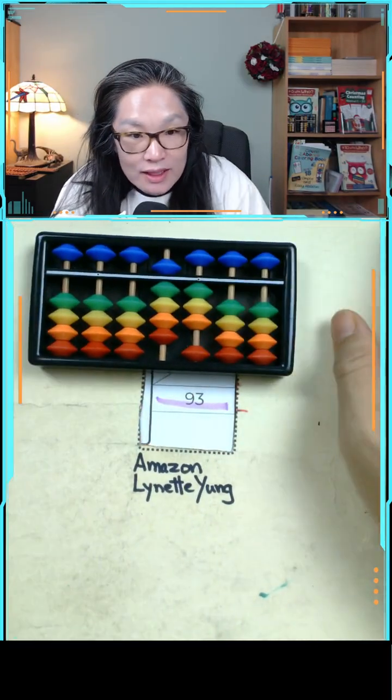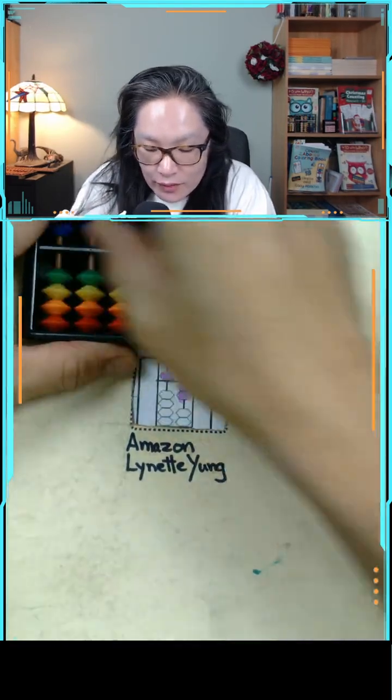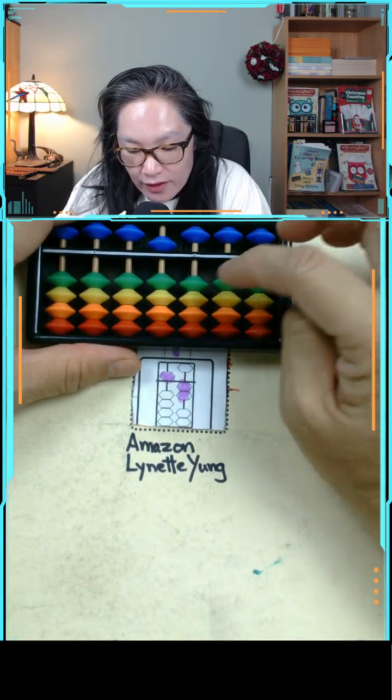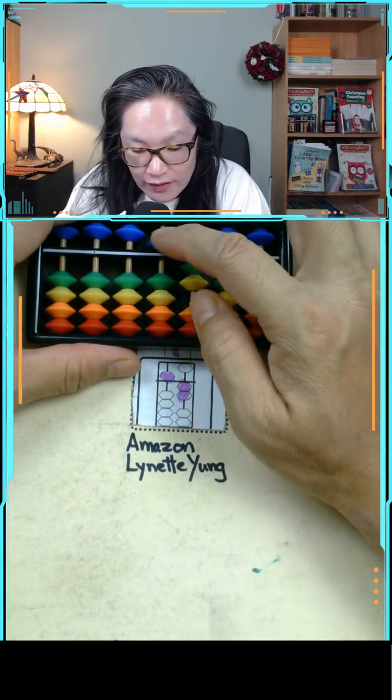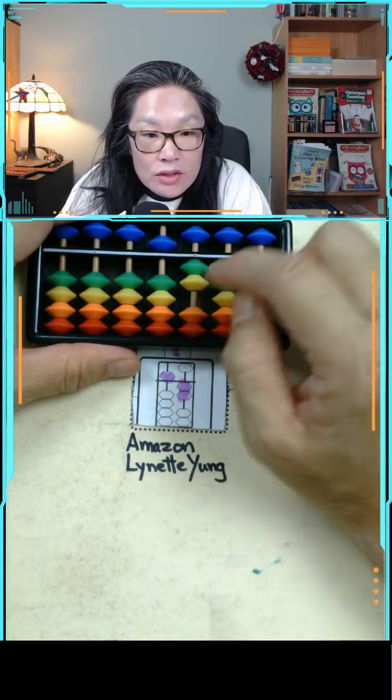So we have 93. Thank you. So this is 93, and then we have here the top bead is a value of 5, and the bottom bead is a value of 2. So we have 5 plus 5 over here. So this is 50, and then this is 2.